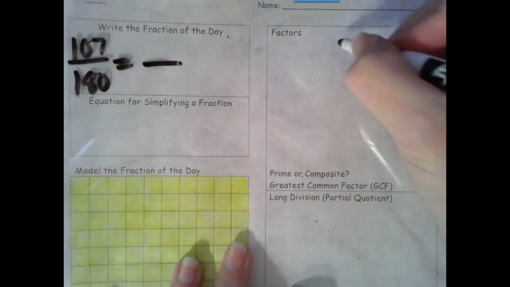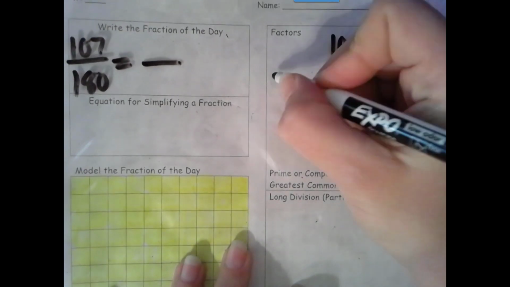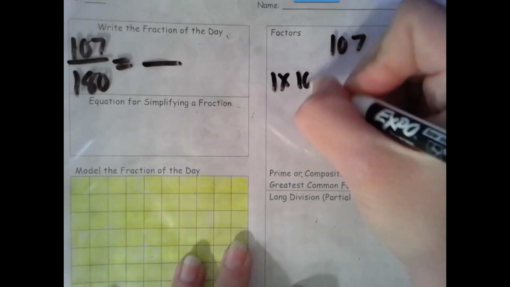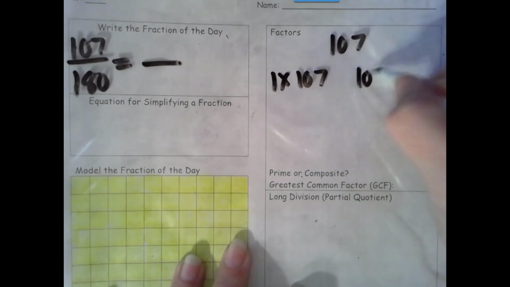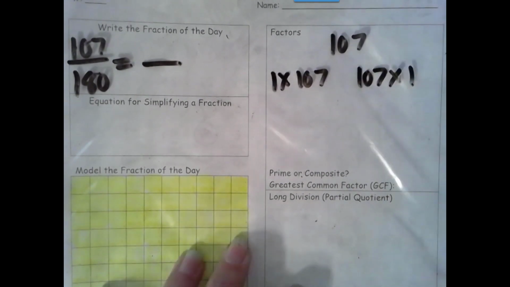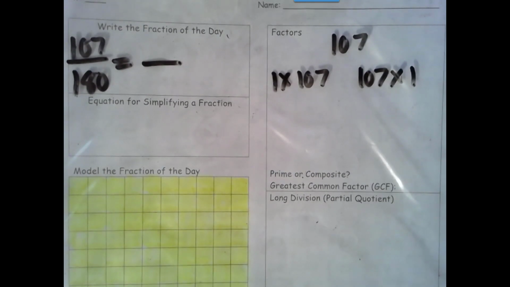Let's go ahead and get down our beginning fraction. We have a total of 180 school days. We are on day 107. So let's find the factors of our numerator, which is 107. Two factors we always know are 1 and the number itself. Using the commutative property of multiplication, I could also write it as 107 times 1.